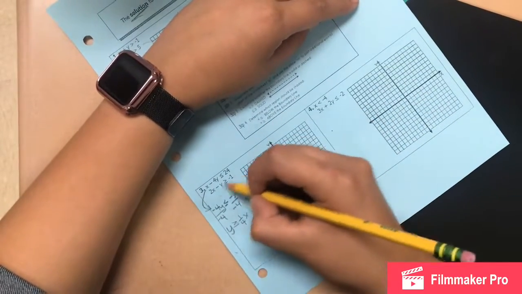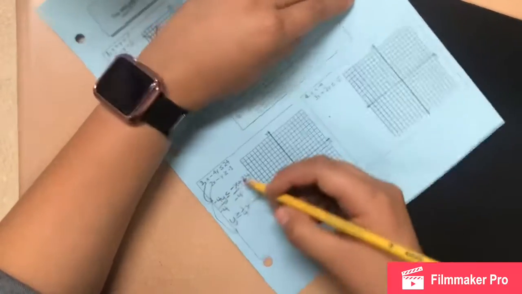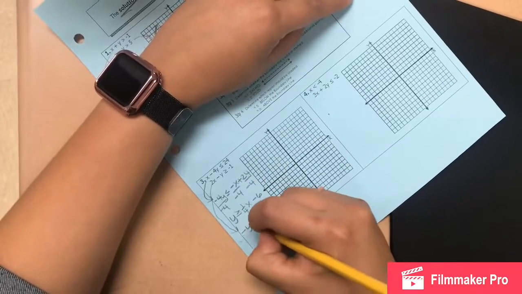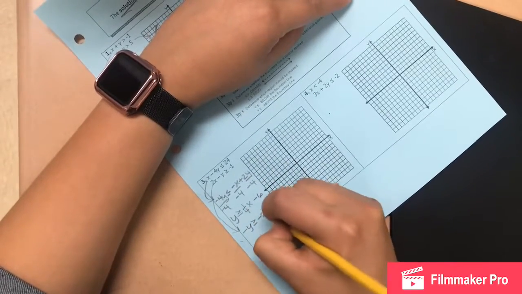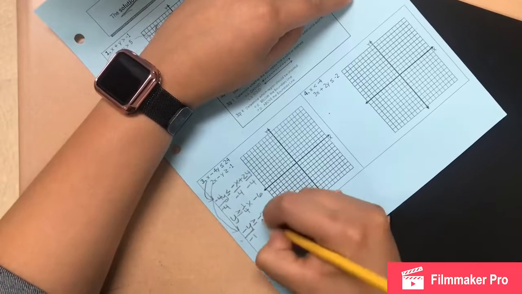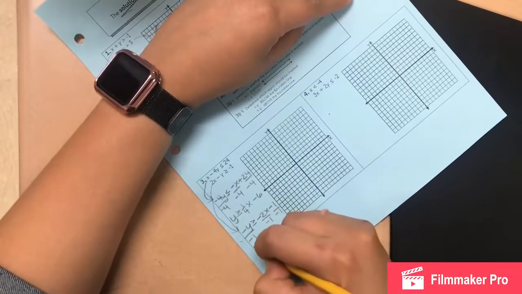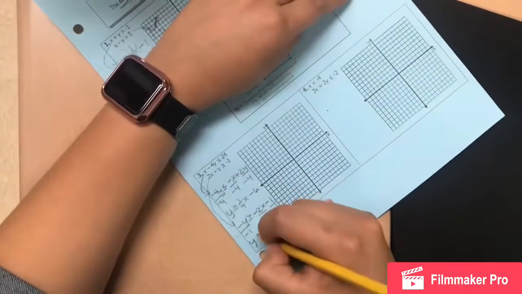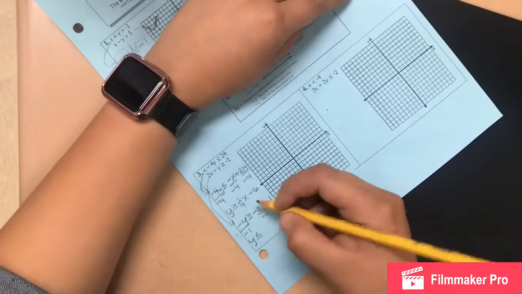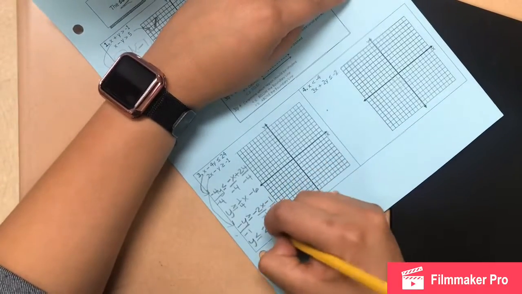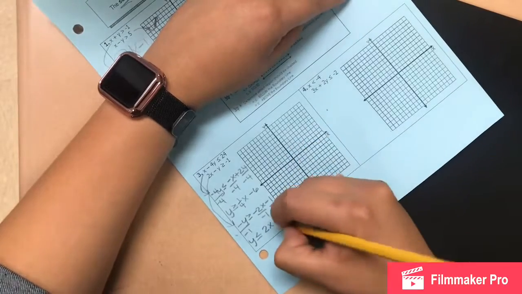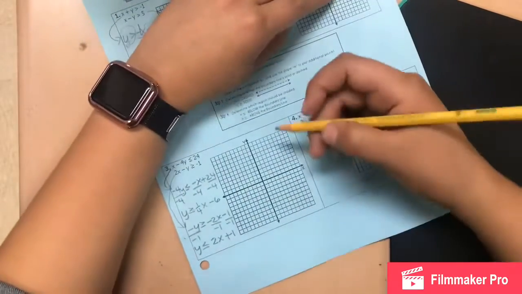Then the second equation, we're going to subtract 2x, so negative y is greater than or equal to negative 2x minus 1. Divide everything by negative 1. Since I divided everything by negative 1, we're going to flip that inequality. So negative 2 over negative 1 is positive 2x. Negative 1 over negative 1 is positive 1. So I'm going to graph both.